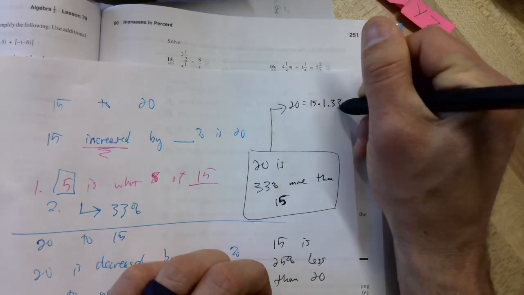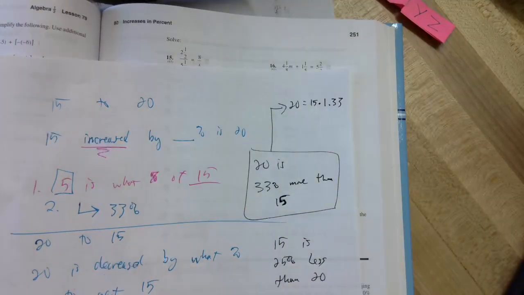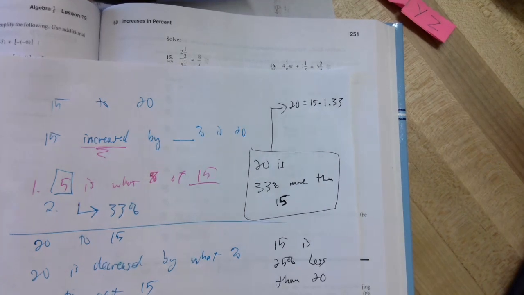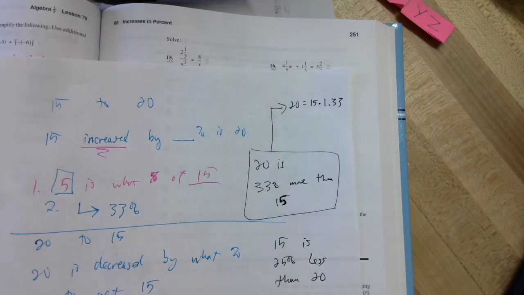1.33. You see, anytime you're dealing with percentages that are greater than 100, the multiplier is over 1. So look at that number here. 1.33 is 33% more than 100%. So that's all you do for percentages over 100. Yes, you add to 100% whatever value is that difference.